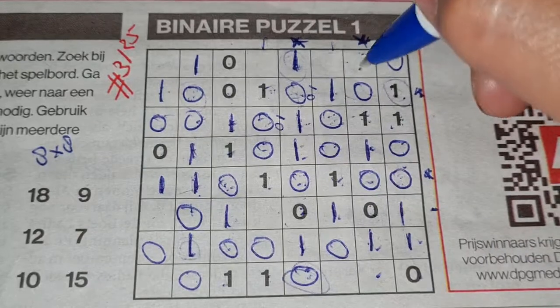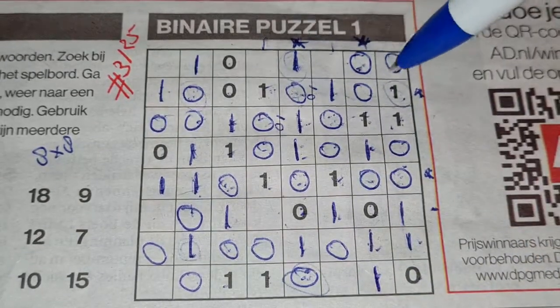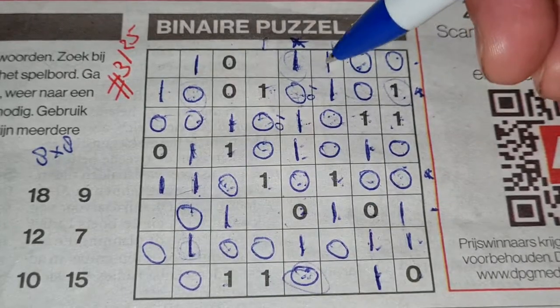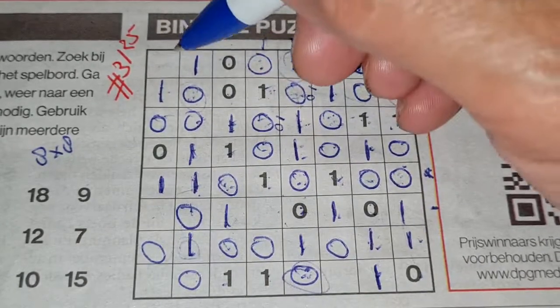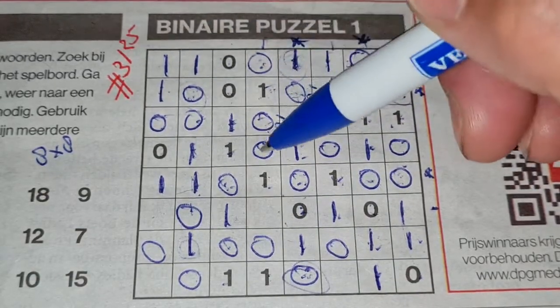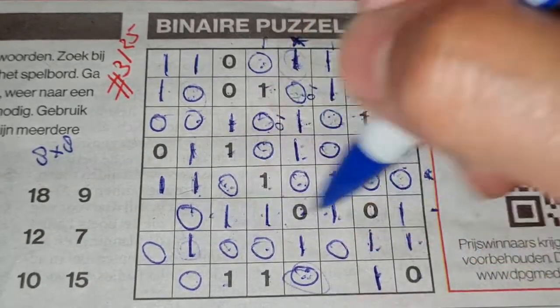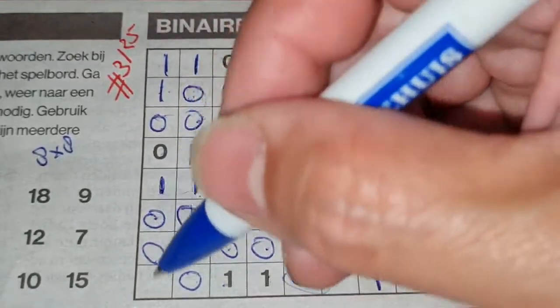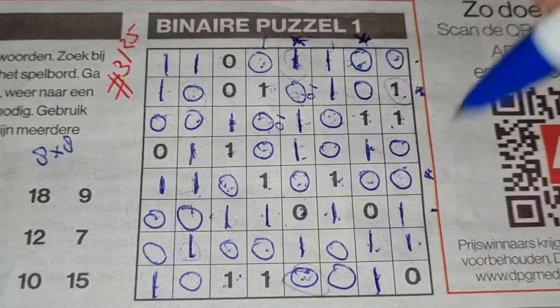We have a 1 here, this should be an O. We have an O there, this should be a 1. Double O, here 1, there 1. Double 1, here no, there no. 4 O's we have, so the rest are 1s. 1, 2, 3, 4 O's, so the rest are 1s. Here we have 4 1s, so the rest are O's. Double O, here 1, there 1. And here we have 4 1s, so the rest are O's.